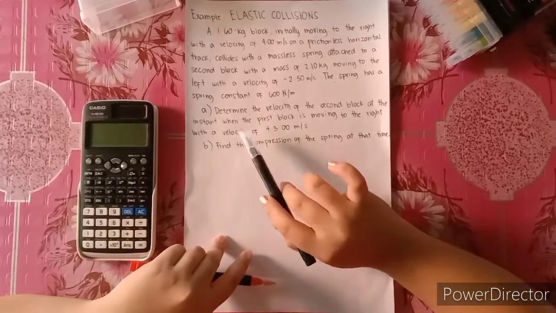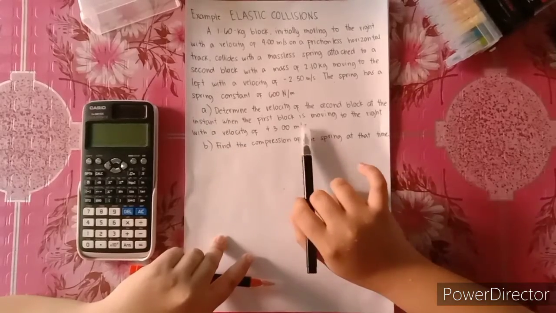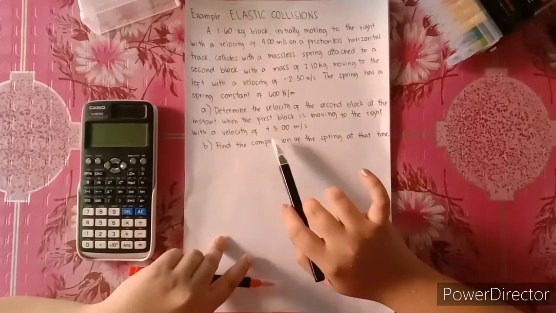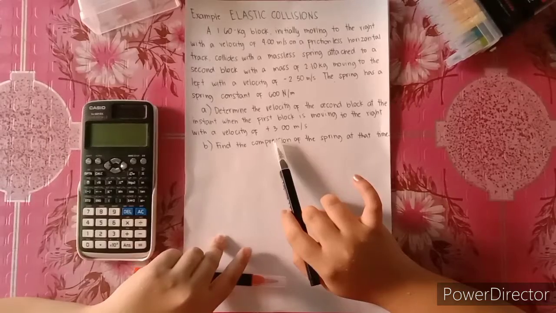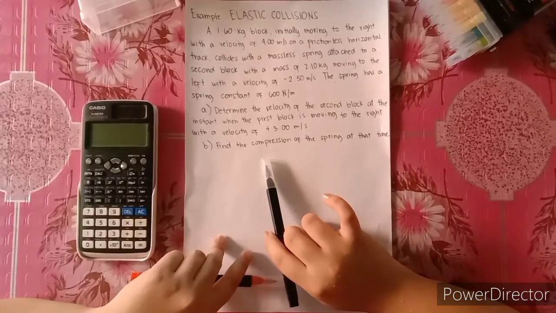Letter A. Determine the velocity of the second block at the instant when the first block is moving at the right with a velocity of positive 3 meters per second. Letter B. Find the compression of the spring at that time.